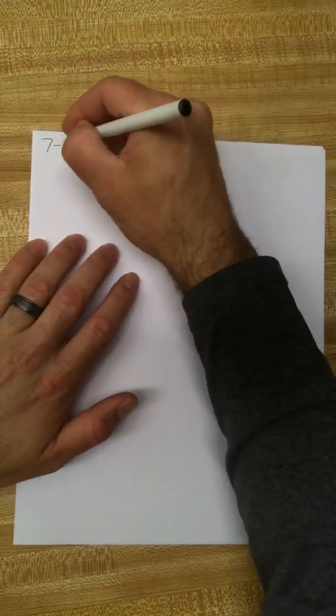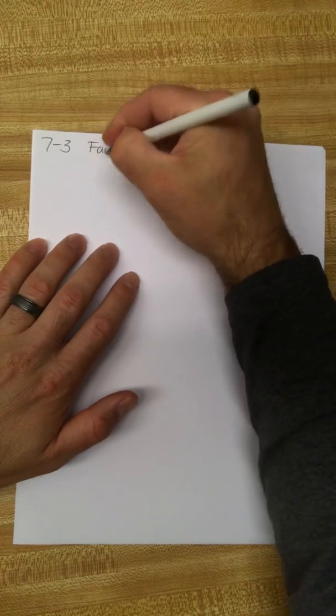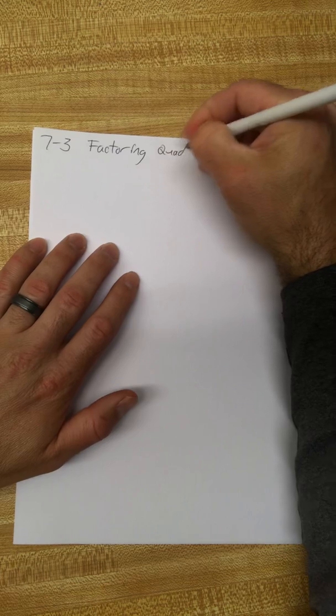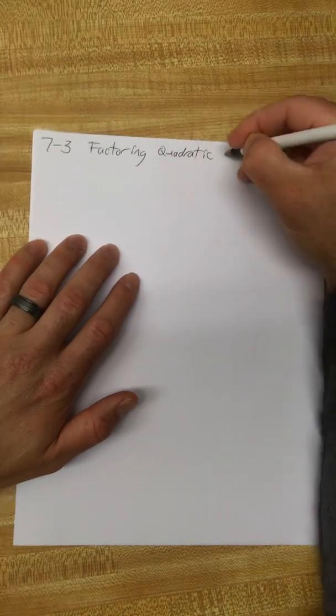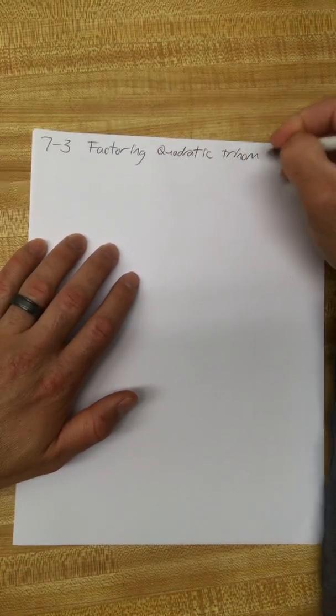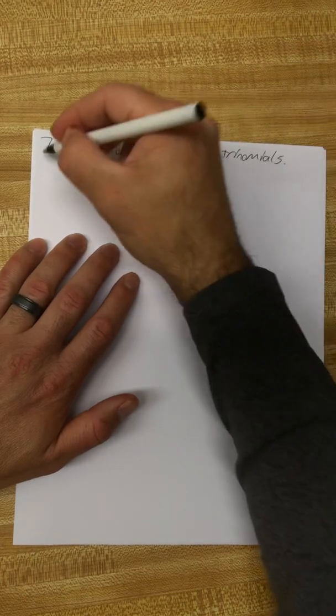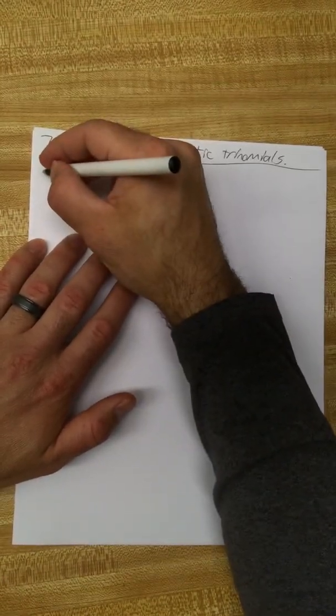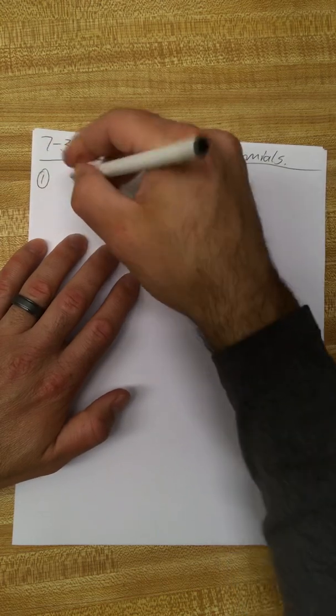All right, so today we're going to continue with what we worked on yesterday. We're working on factoring quadratic trinomials. Again, this is just one of those things. It takes practice, practice, practice. So make sure you're doing this stuff because we're just going to keep building off of it.